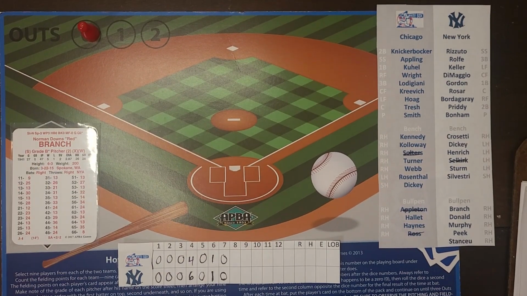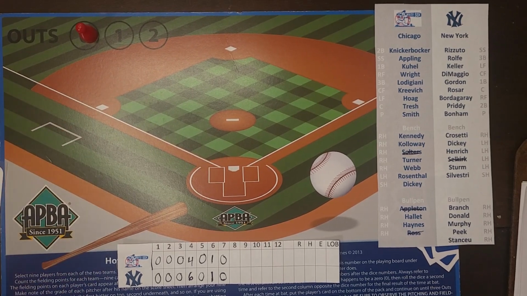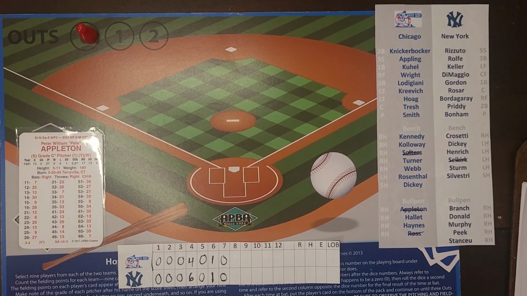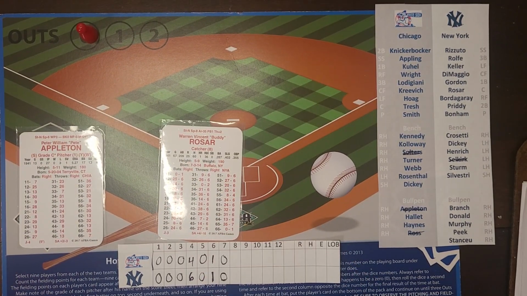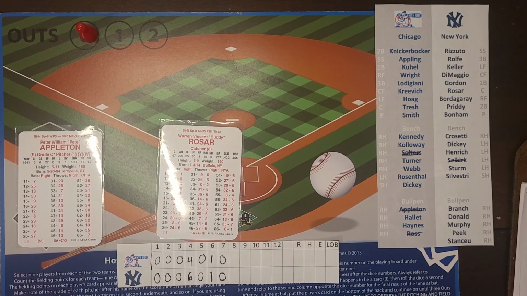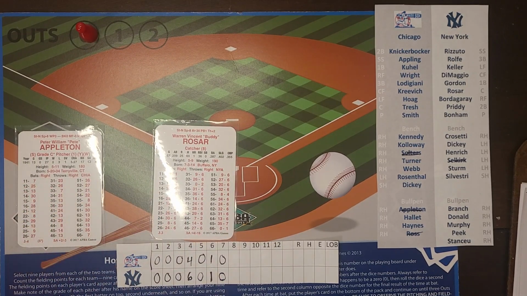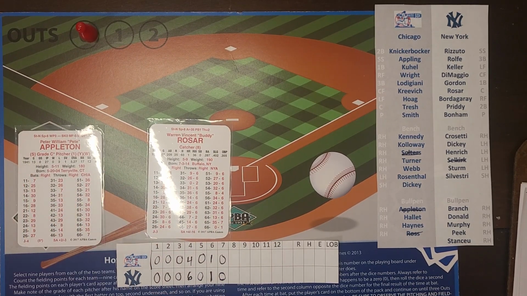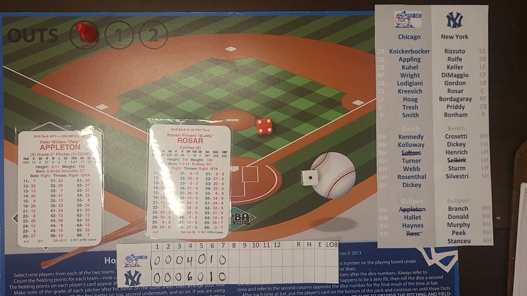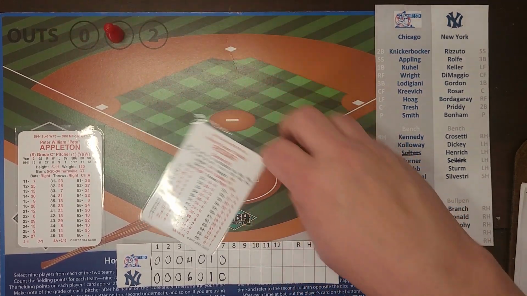Still 7-5 Yankees. So Appleton will come back out for another inning. It'll be Rosar, Bodegare, and Pretty. And if anybody gets on, a pinch hitter for Branch, and they would bring in Murphy, the closer, to try to close the deal. 41 is a 24. 24 is going to be a ground ball to short, 1 away.